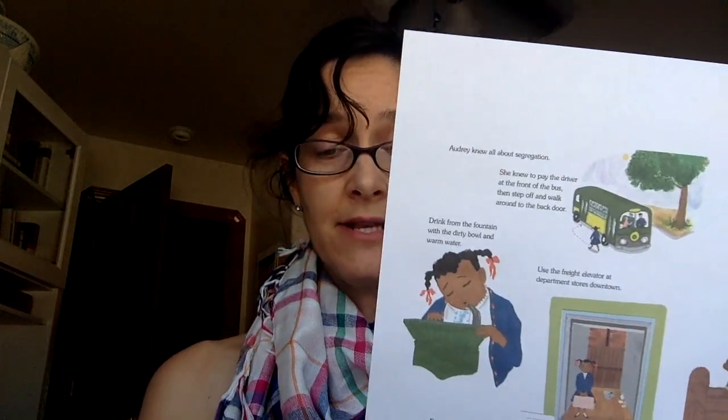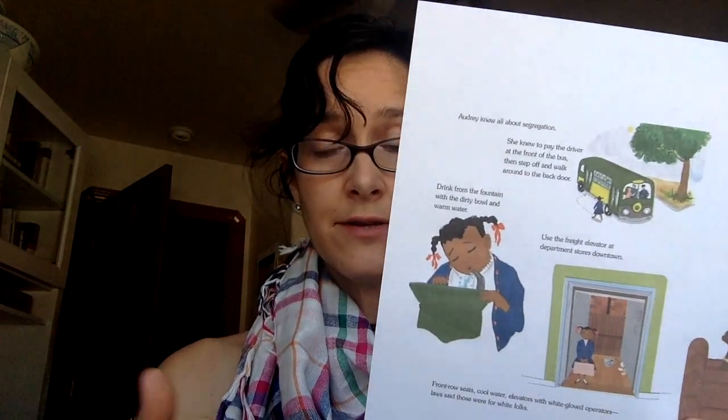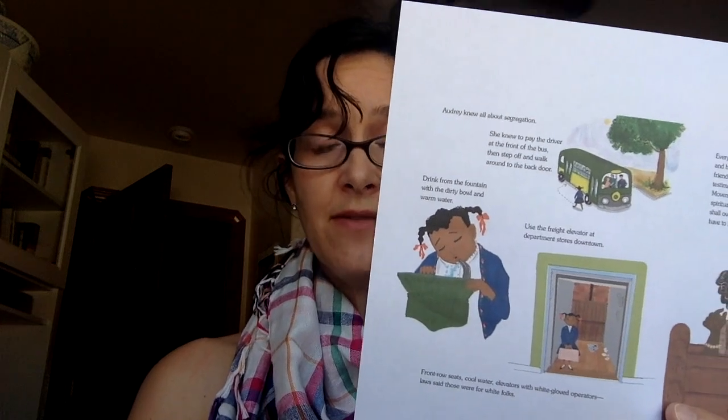Another book where I think the author has done a really good job of incorporating context while keeping the focus on the main character of the story is the book The Youngest Marcher by Cynthia Levinson. And you'll have to excuse me because my copy went back to the library, so I'm working from a printout. But here's what Cynthia writes.